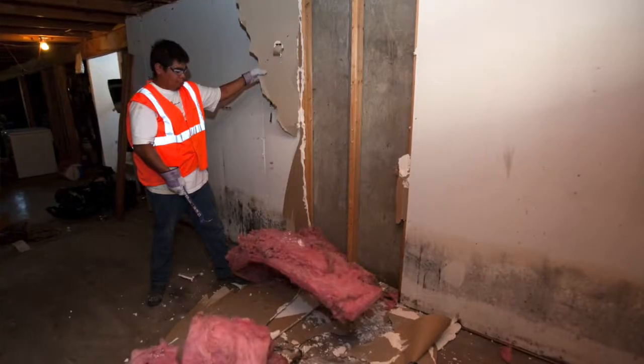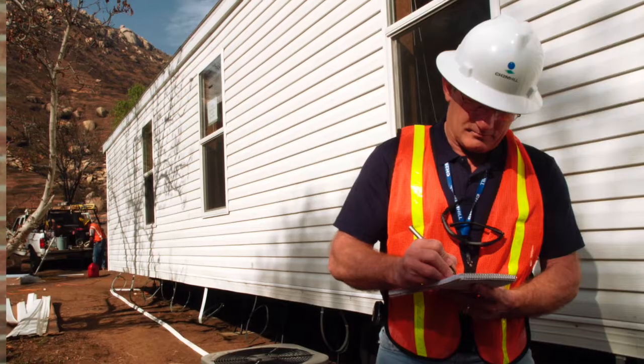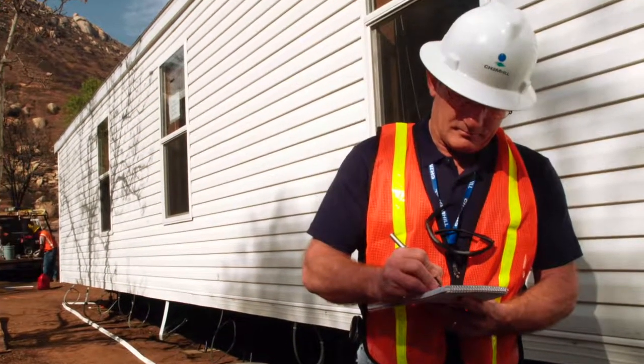So as a renovation contractor, you need to be aware that these materials do exist, and just by doing your job and doing it well, you may be causing a hazard for yourself, for your workers, for the homeowners, and for the community around the building. So this is important information.